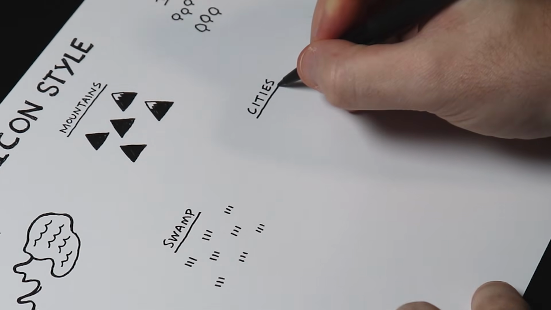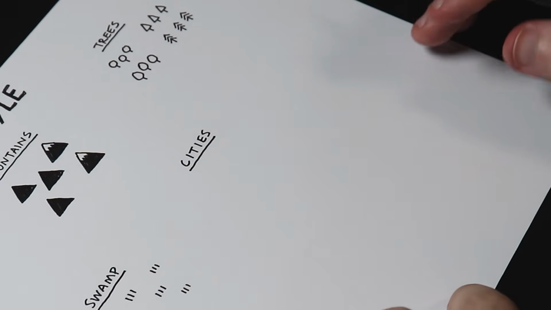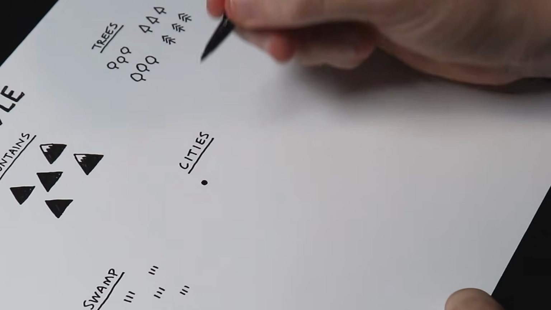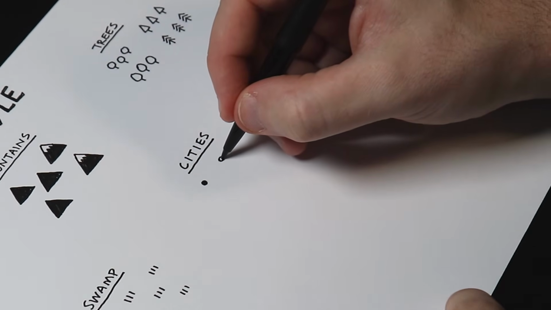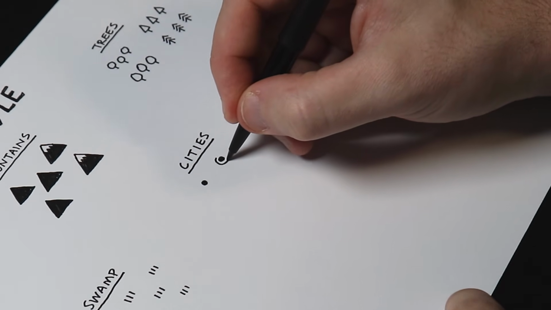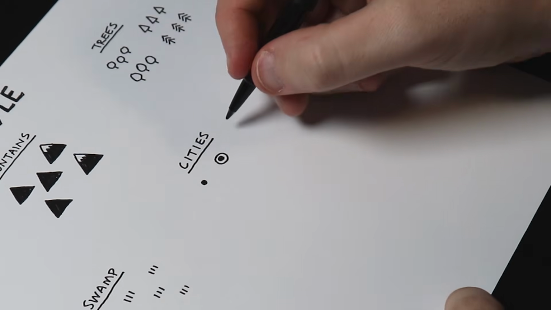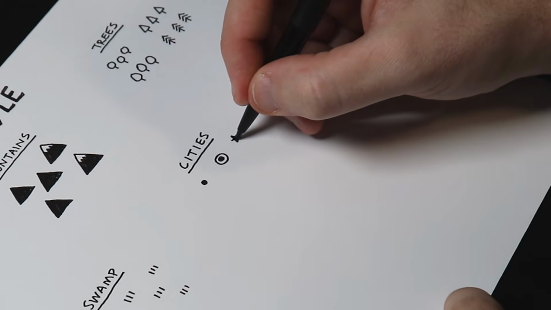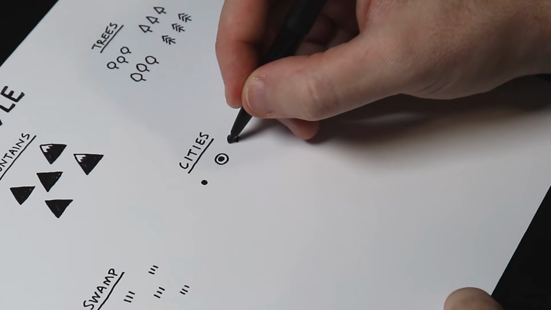Okay, cities, I'm going traditional old school fantasy maps where you just put a dot for a village, a dot with a circle for a town, and then a city. A full-fledged city would be a star with a circle around it. Really, really simple visual way to indicate where your cities and towns go on the map.